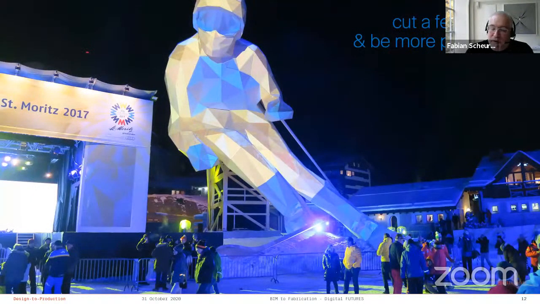So what we're trying to do, and this is the project that you've seen in the 2 previous slides, is we're trying to cut a few corners and be more productive with the tools that are at hand in the 21st century. This, by the way, is Eddie, a skier that stood right next to the main stage of the St. Moritz skiing World Championship in 2017, a 19-meter high timber sculpture that we built together with a few companies in and around Zurich and the Engadine down there. So the main idea is really to advance industry that's already there with coming up with new ideas of how to do things in the end.